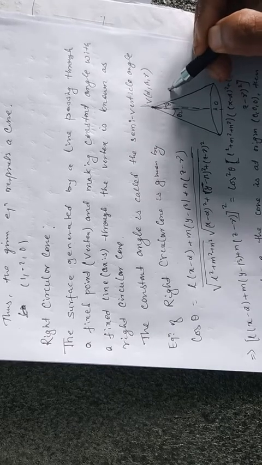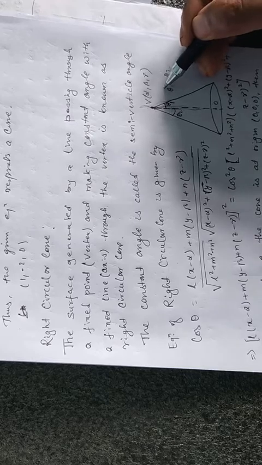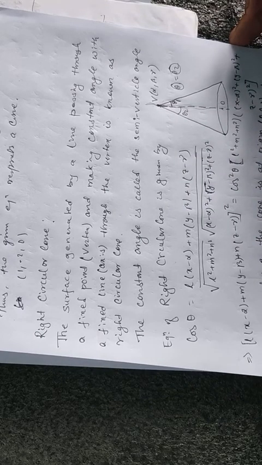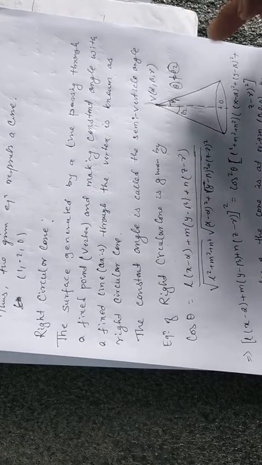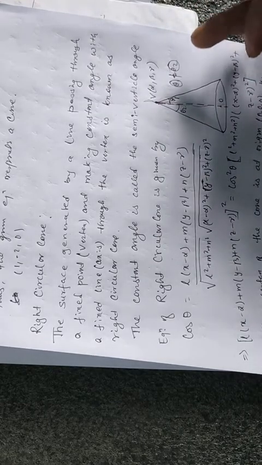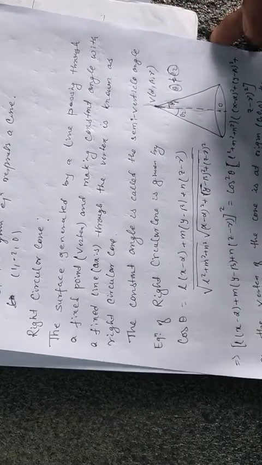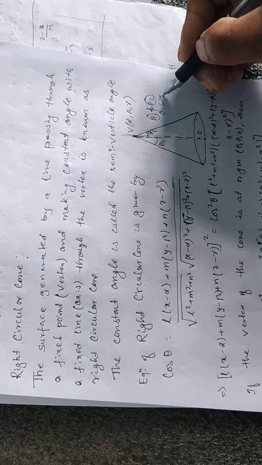In this case theta 1 equal to theta 2, for any theta 1 and theta 2. So this is the case of the right circular cone. In the normal cone, theta 1 is not necessarily equal to theta 2. To have a right circular cone, this must be equal. Theta 1 must be equal to theta 2.